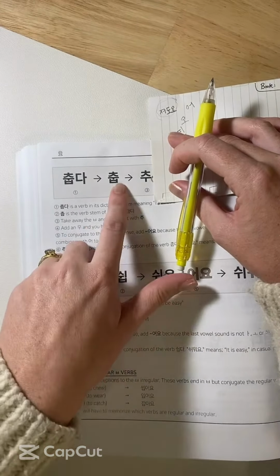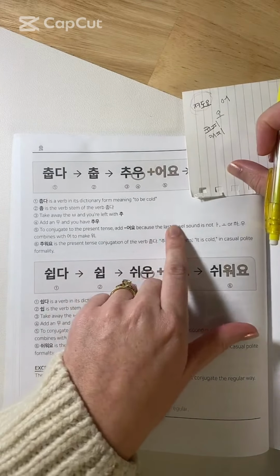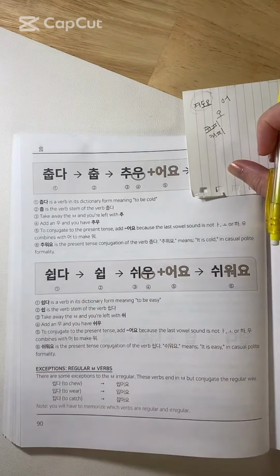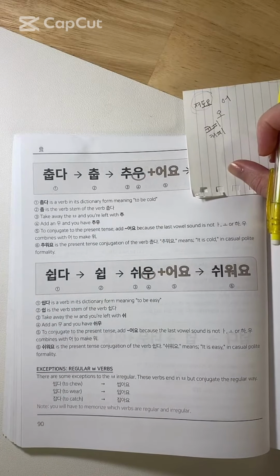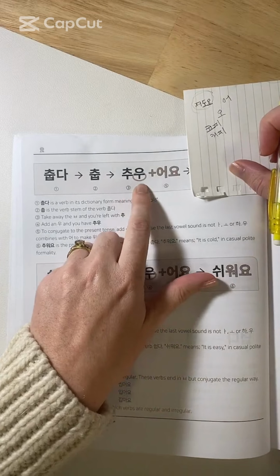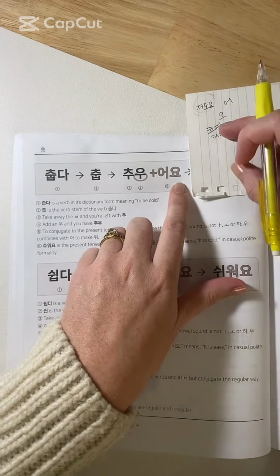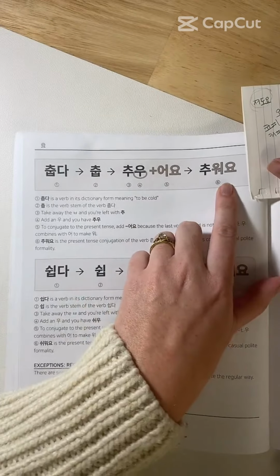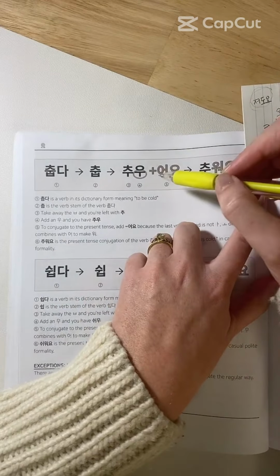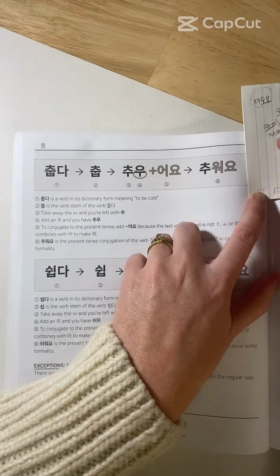Next, step number 5, you attach 어요 because the last sound is not 아 or 하. Yeah, so if this is new to you, make sure you refresh on the present tense conjugation rules when you're conjugating verbs. So we're conjugating 추우 and you add 어요 and it becomes 추워요. This 어 and 우 combine to make 워. 추워요.